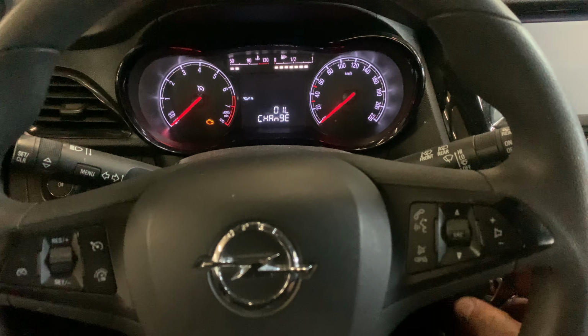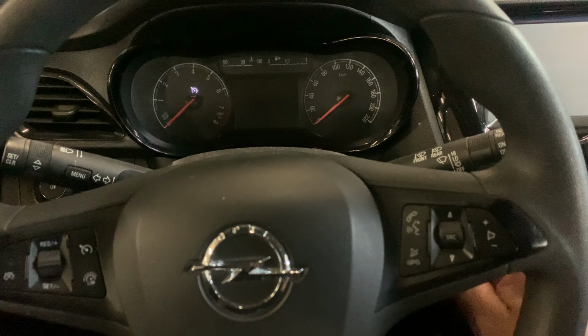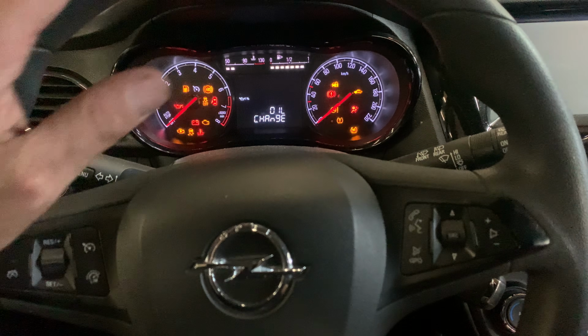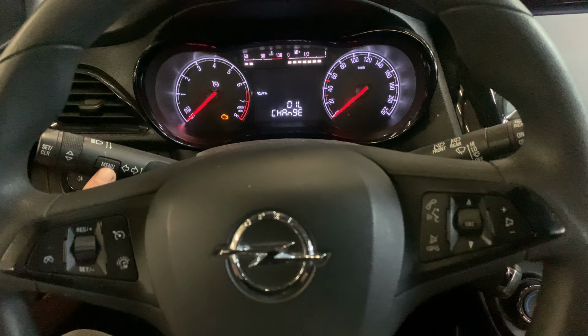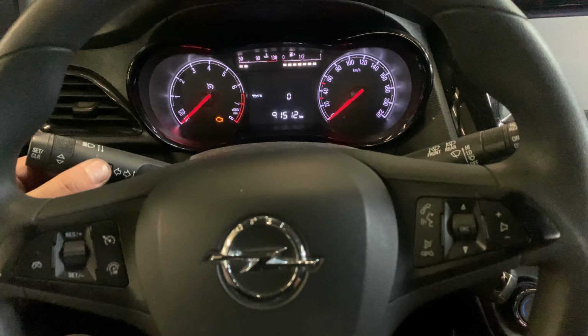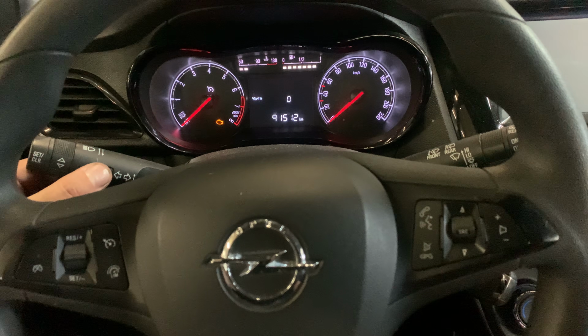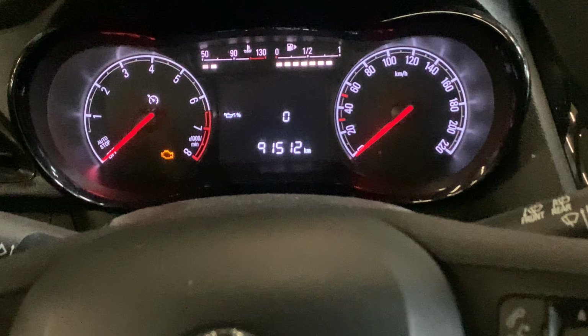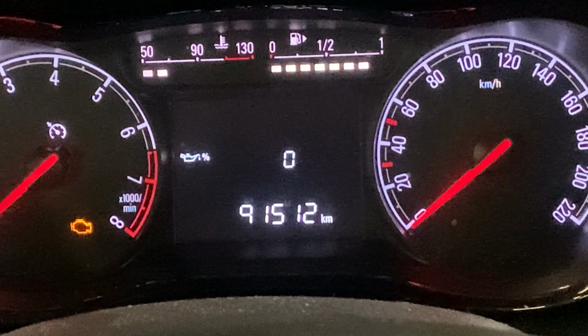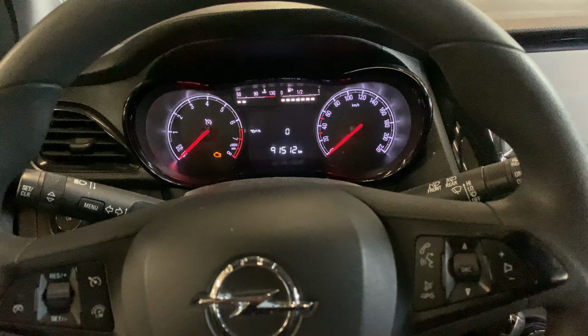Okay, first of all, turn the ignition on to the second position. All the lights must go on. Then there is a stick over here, the menu button over here. You have to go to where it says the oil percentage, like this, percentage, like this.